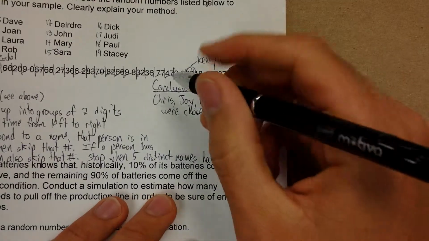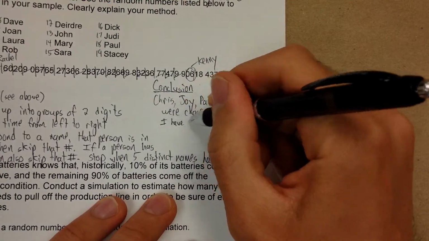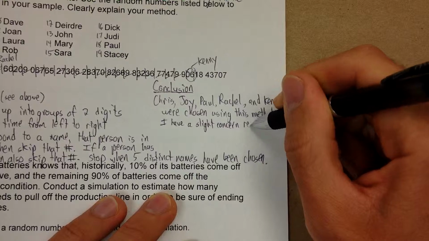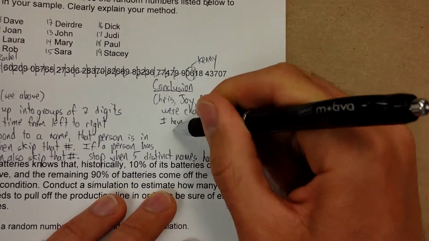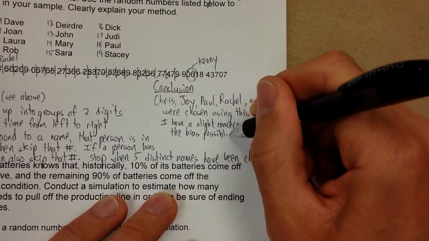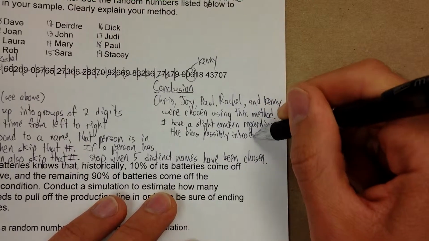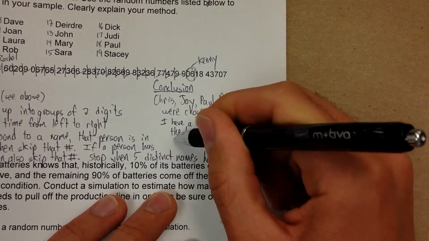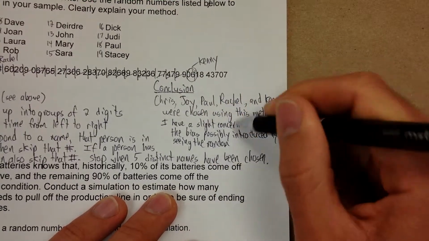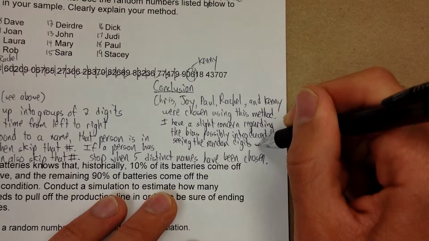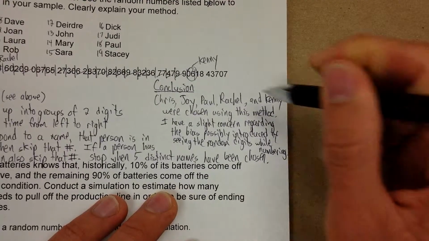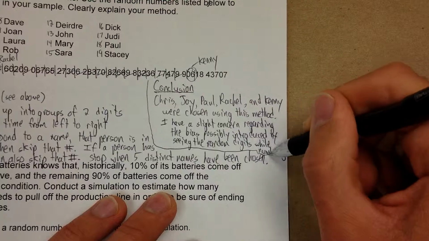So I'm going to say here, I have a slight concern regarding the bias possibly introduced by seeing the random digits while numbering. Okay?